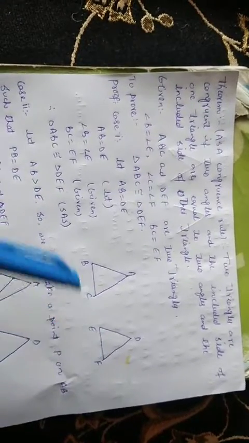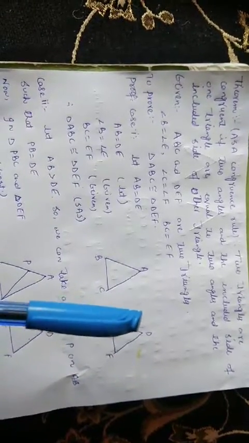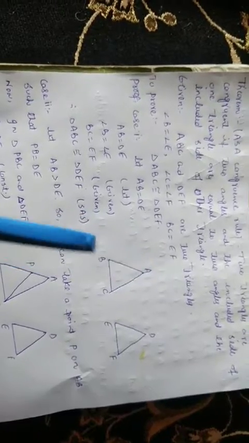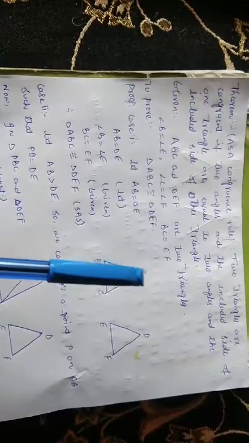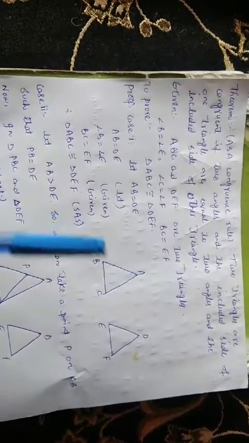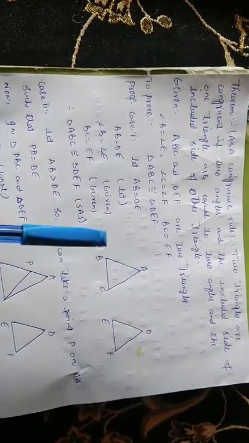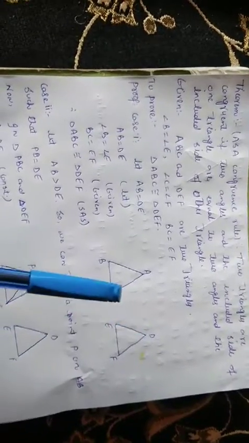Since we are given that angle B is equal to angle E, angle C is equal to angle F, BC is equal to EF, we have to prove that triangle ABC is congruent to triangle DEF. How to prove it? Three things can happen. Either side AB will be equal to DE, or side AB will be greater than DE, or side AB will be less than DE. Firstly, let us assume that AB is equal to DE, as in the first case.